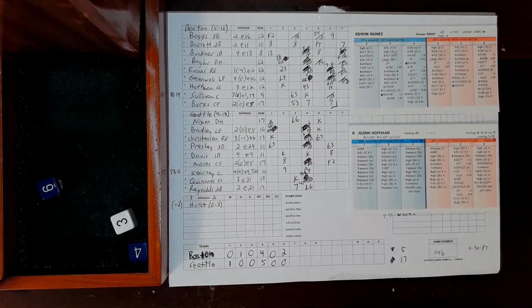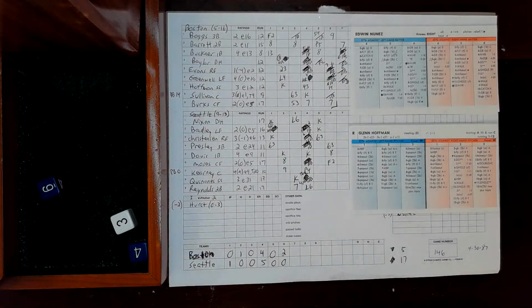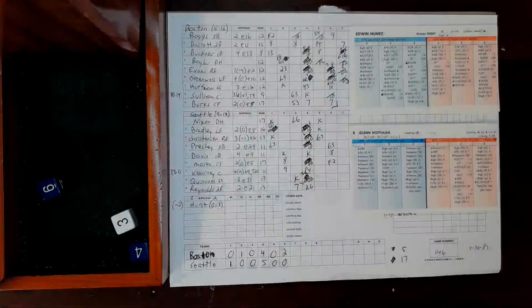Bases loaded. Infield is in. They don't trust the double play. They're going to bring the infield in. And if they hit one of those plus signs, so be it. But on a ground ball B, they just don't want to give up a cheap run. So the infield is in.